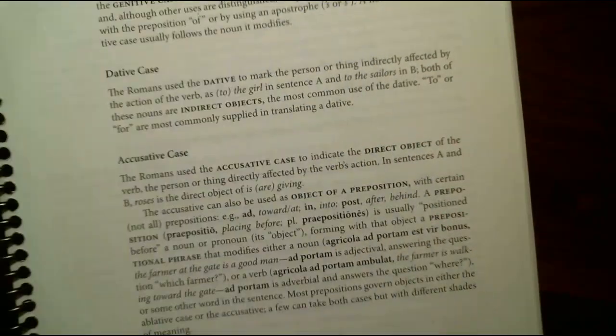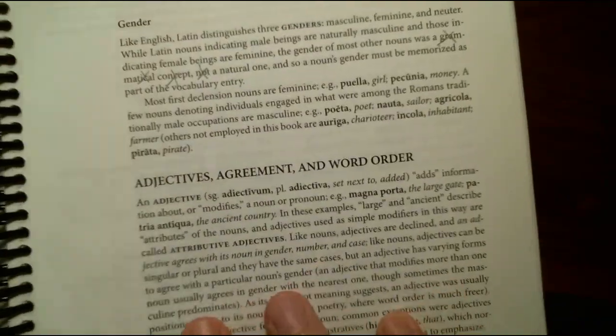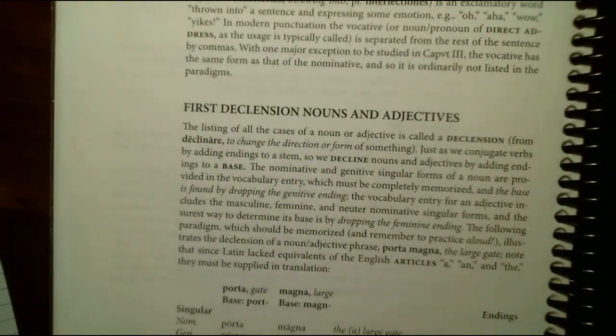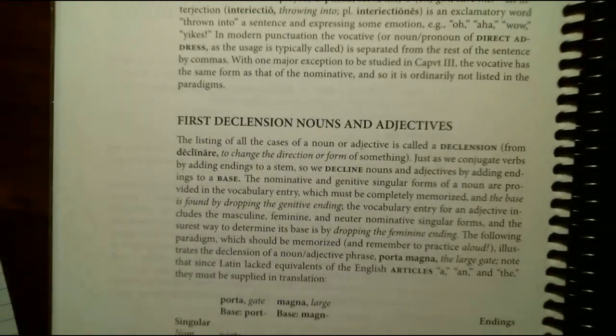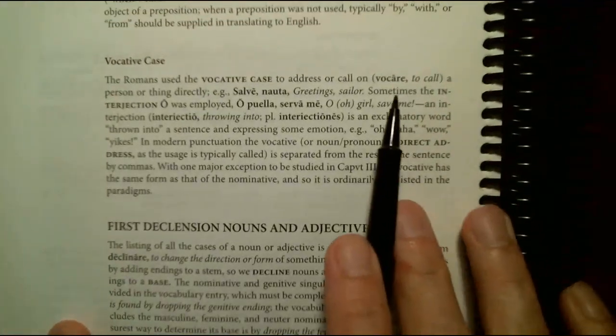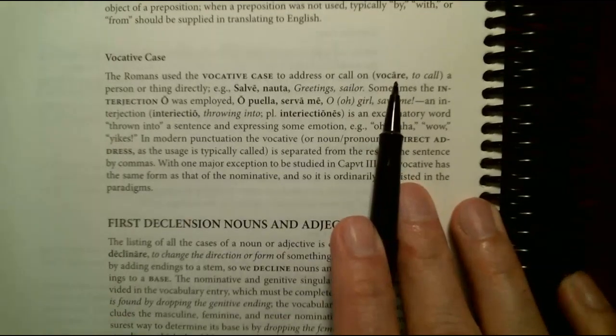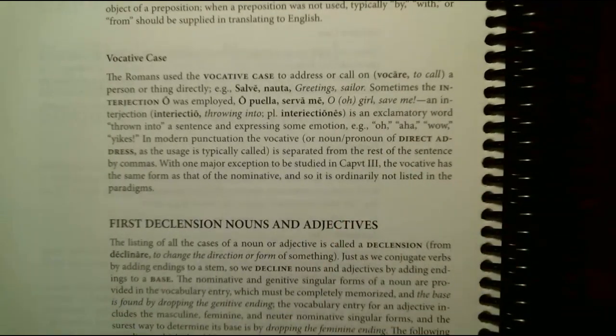So let's see how they word it here in Wheelock. So vocative means, from vocare, to call, right? So you see that here, to call. The word literally means to call. So if you remember what these cases mean: nominative, name, subject, right?